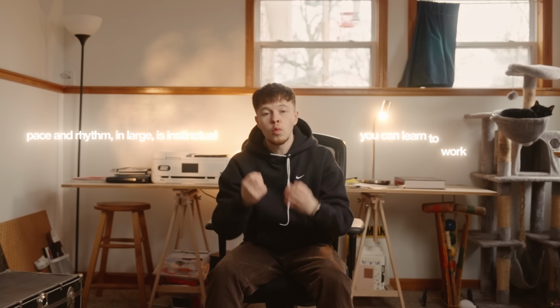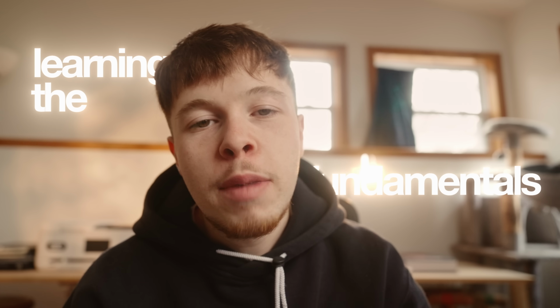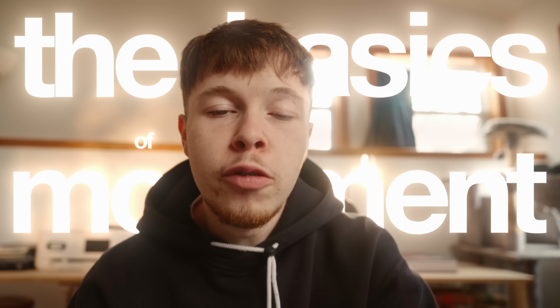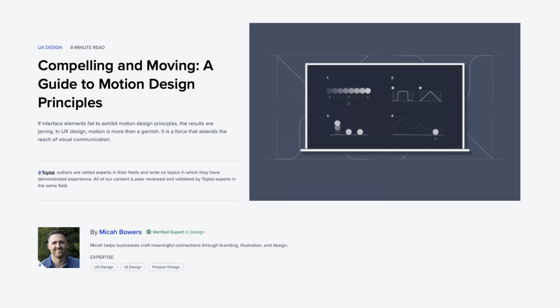Pace and rhythm in animation is instinctual. That also means that although you can learn to work with it, the only way to really get better at it is to practice it. Now, come a little closer. It all starts with learning the fundamentals of animation, the basics of movement. We need to learn to work with anticipation, easing, and velocity. You can learn a lot more about that in this article, which I've also linked down below.